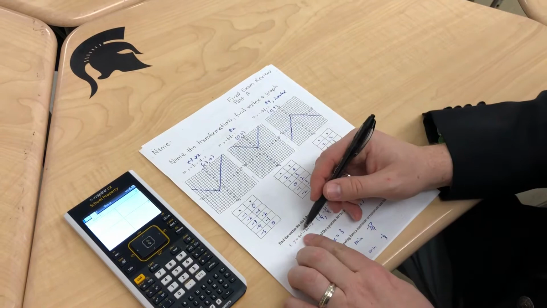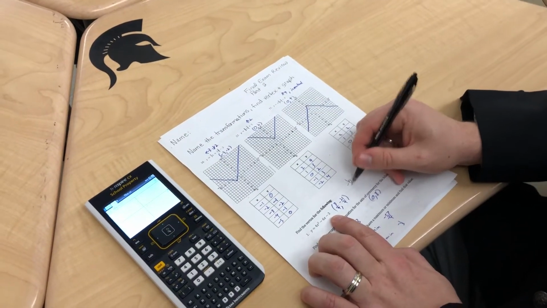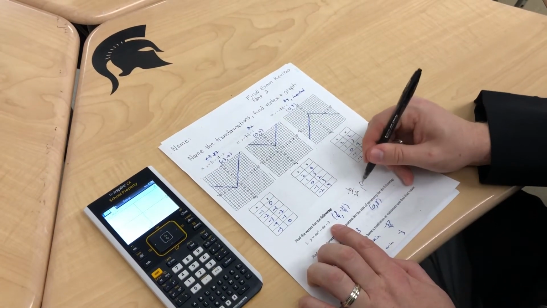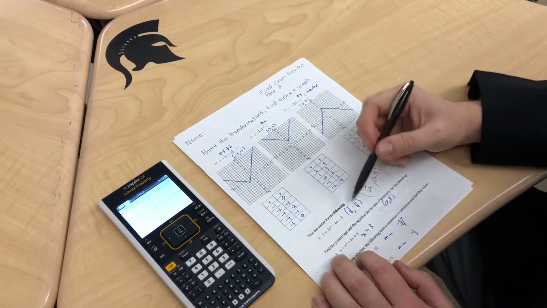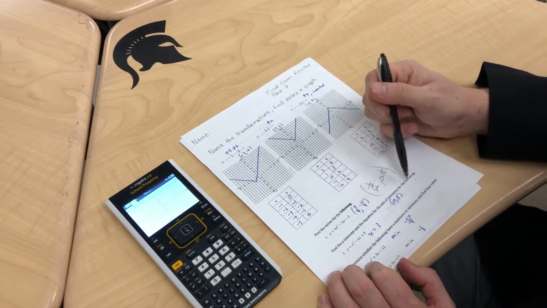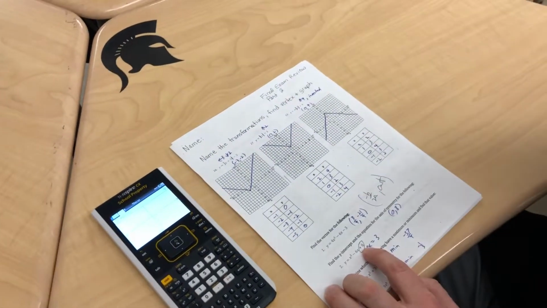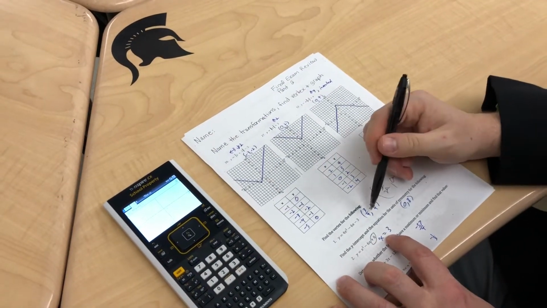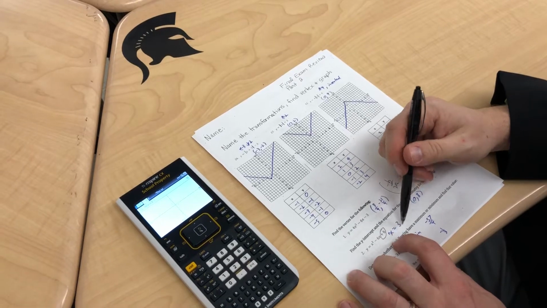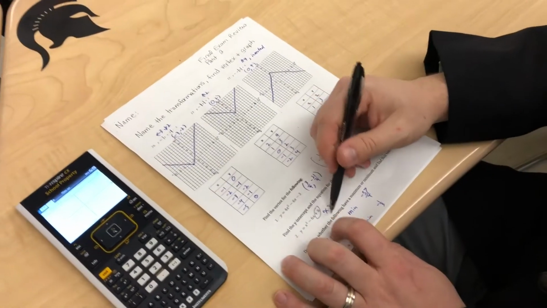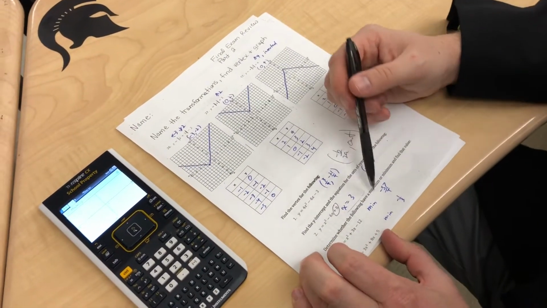The vertex for this one, it's quadratic, so it's -b over 2a, and then whatever your output is for that, not a big deal. The y-intercept for the equation, remember if it's in standard form, it's just the c value. The axis of symmetry is the -b over 2a, the same thing, the x value of your vertex.